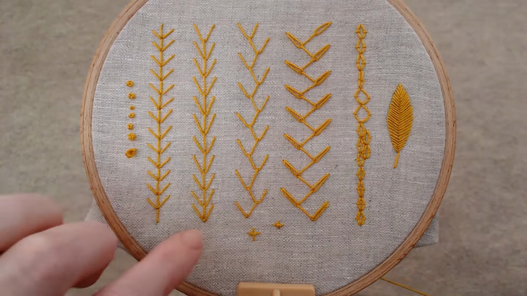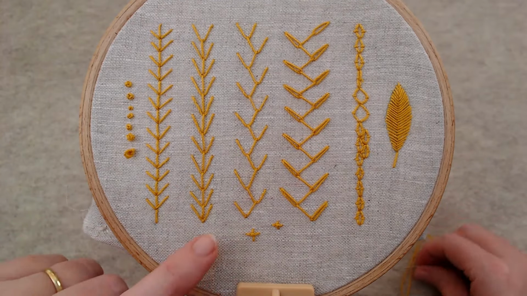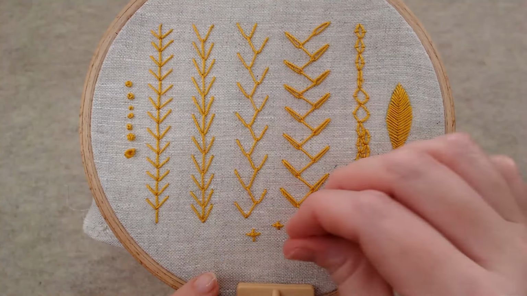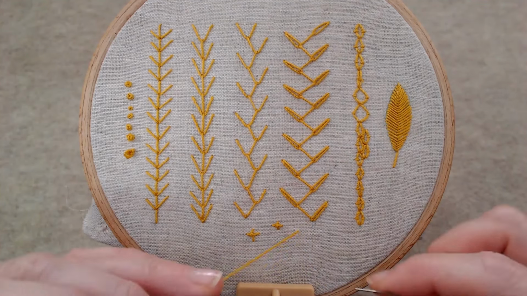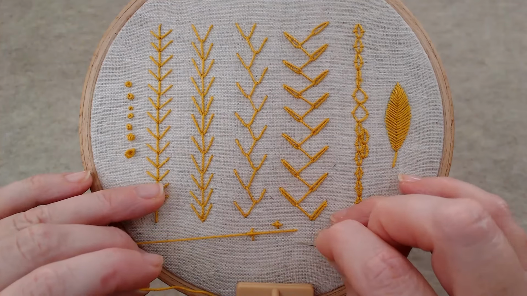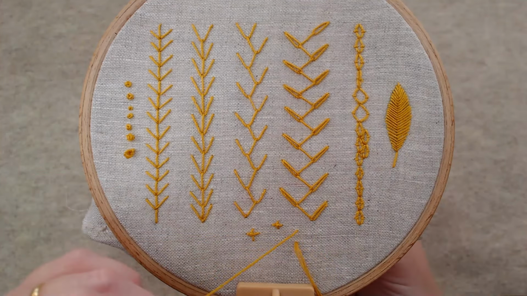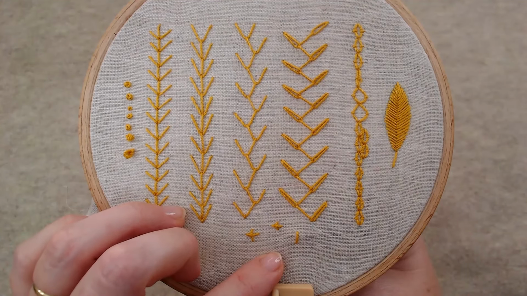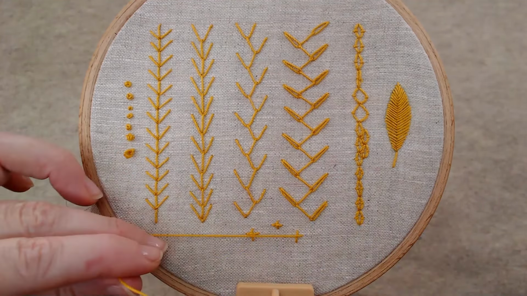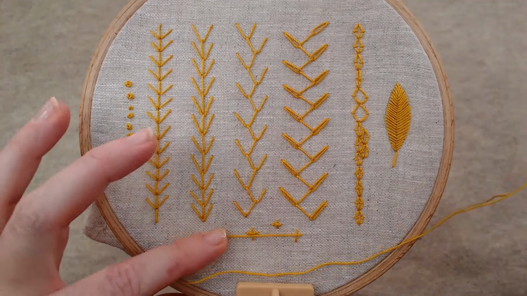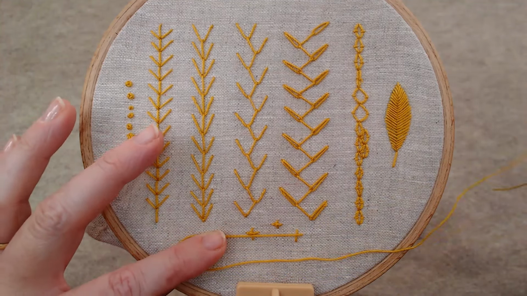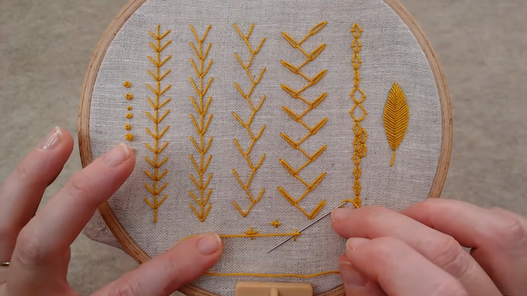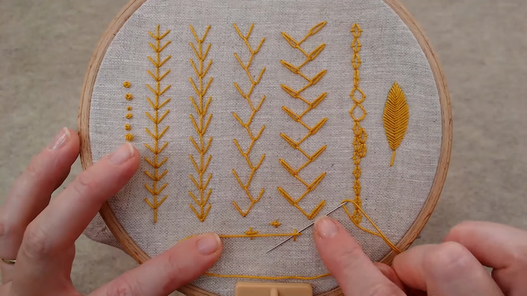So I think they look a little bit like stars. They'd be a really nice addition if you were doing a night sky or something like that. So let me show you again. So a vertical stitch up, again over on the right, halfway down, lay the thread, loop it back underneath, and slide the needle diagonally down from top right to bottom left, making sure your needle passes over the loop.